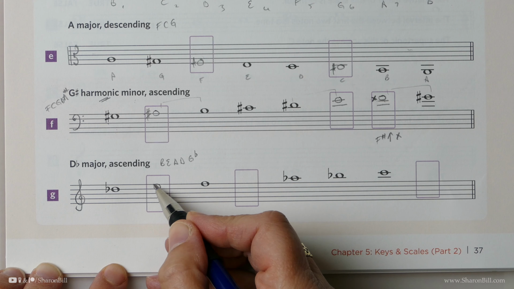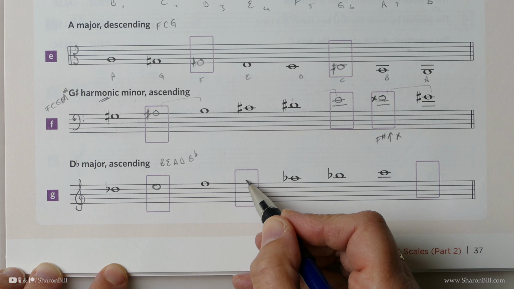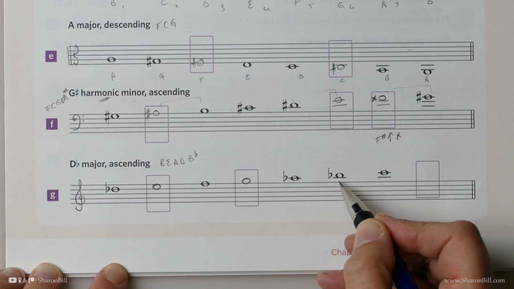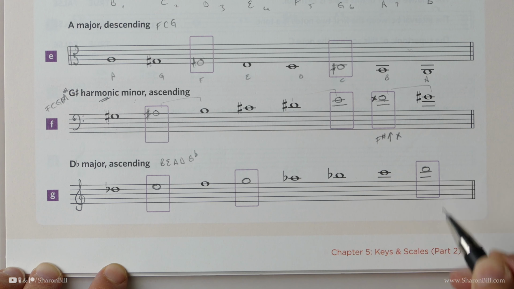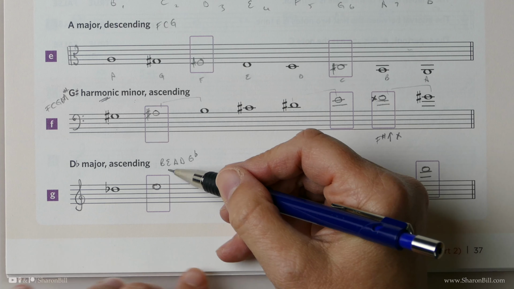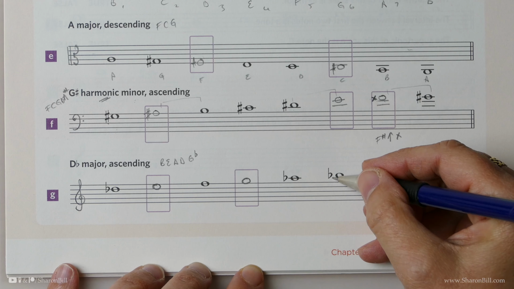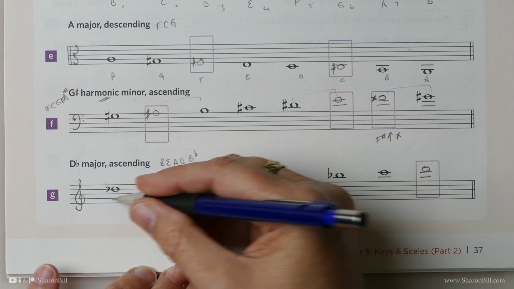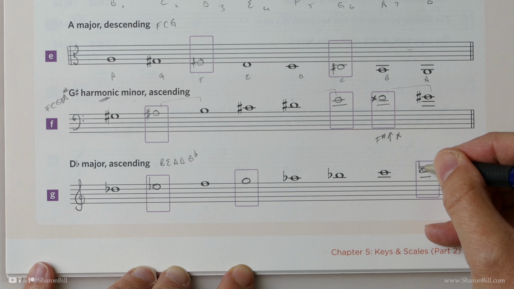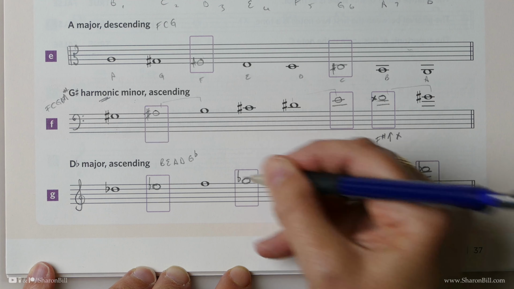Line, space, line, space, line, space, line, space. Now D flat major must have B flats, E flats, A flats, D flats comes twice, that's the tonic that we begin and end on, and G flats as well.